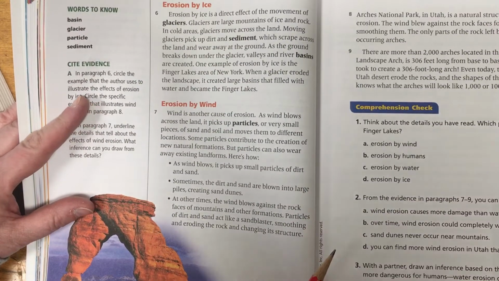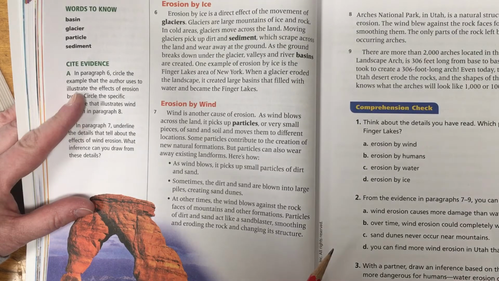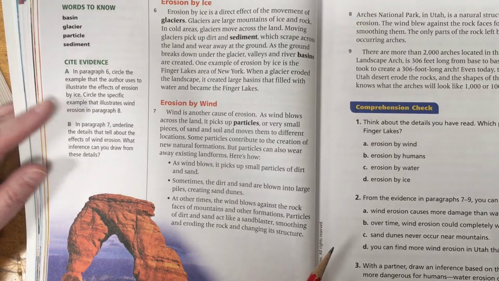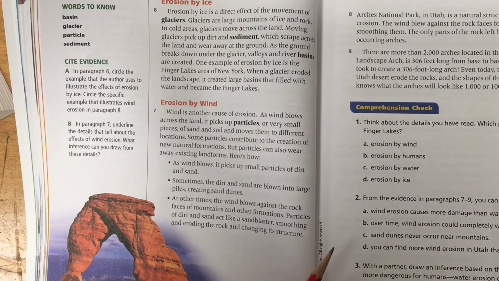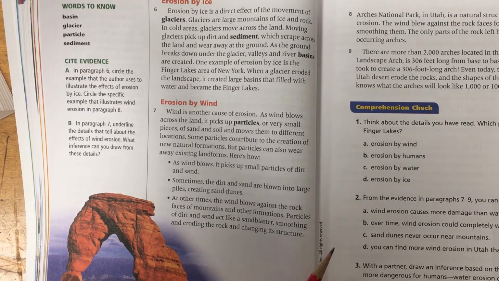Okay, erosion by wind. Wind is another cause of erosion. As wind blows across the land, it picks up particles. Those are just little tiny pieces or very small pieces of sand and soil and moves them to different locations. Some particles contribute to the creation of new natural formations, but particles can also wear away existing landforms. Here's how. As wind blows, it picks up small particles of dirt and sand.